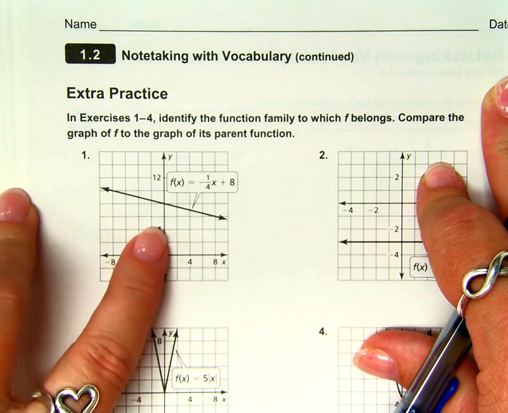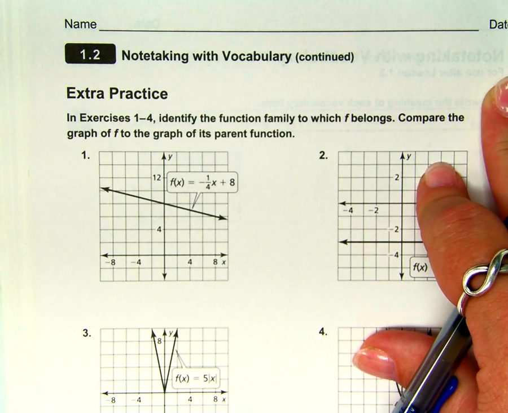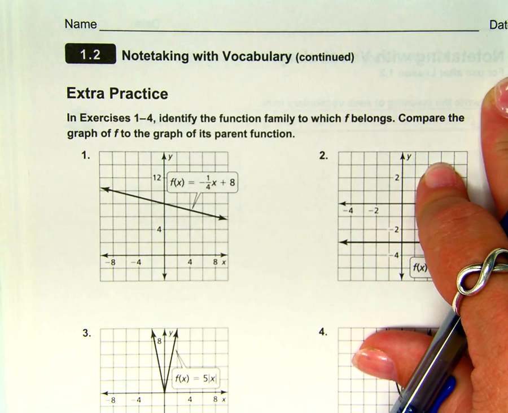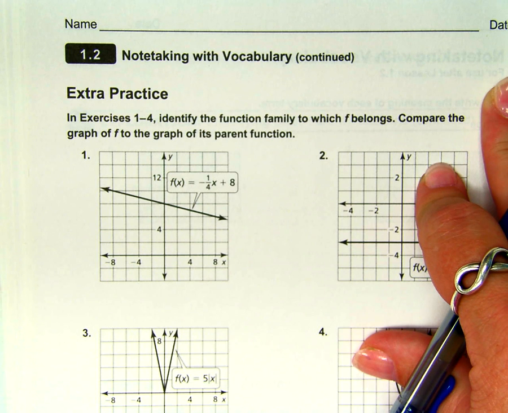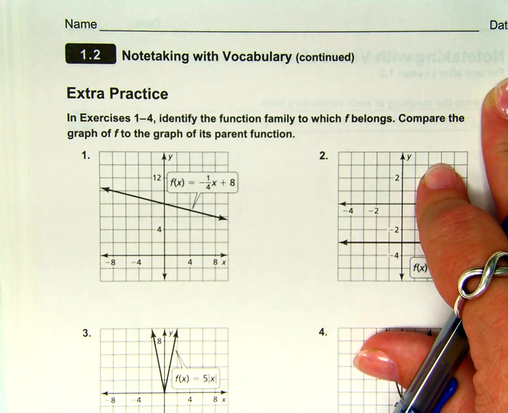So the important things are that you get that it's passing through about 8 on the y-axis. And then make sure you have this equation written down. So identify the function family to which f belongs. Which function family does that belong to?